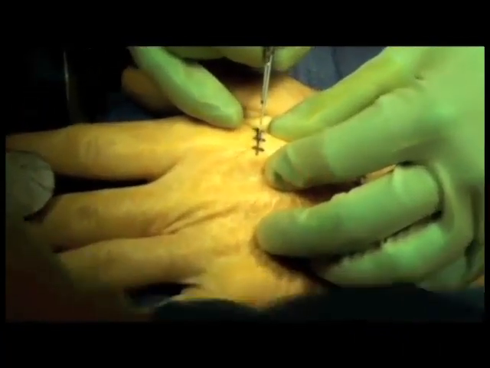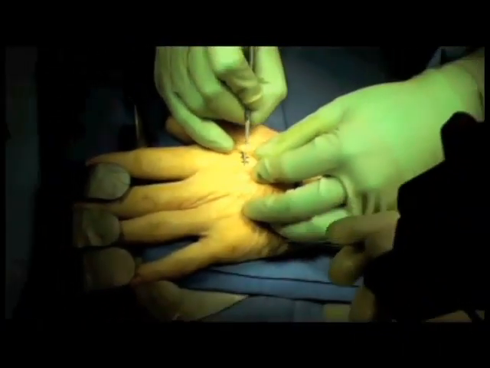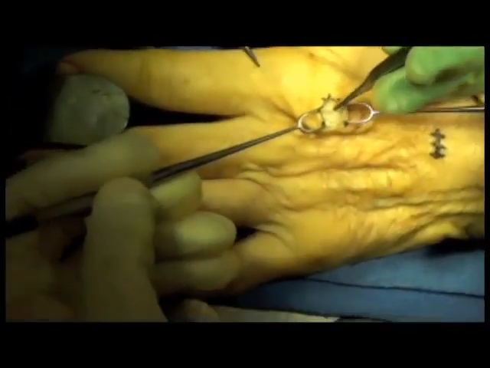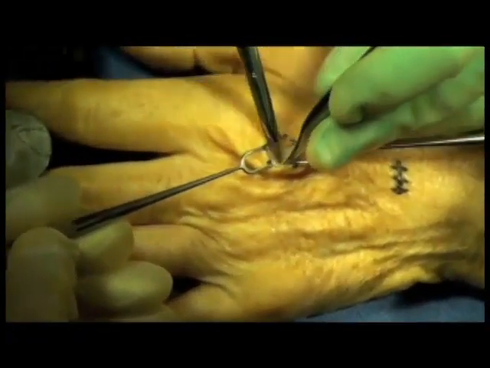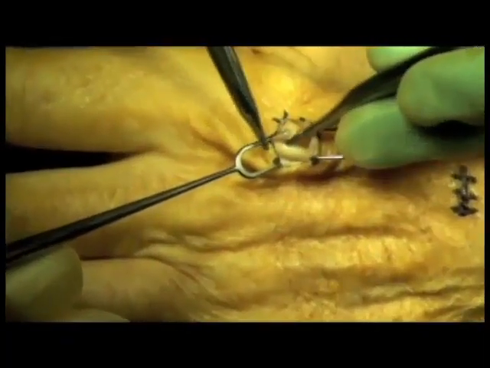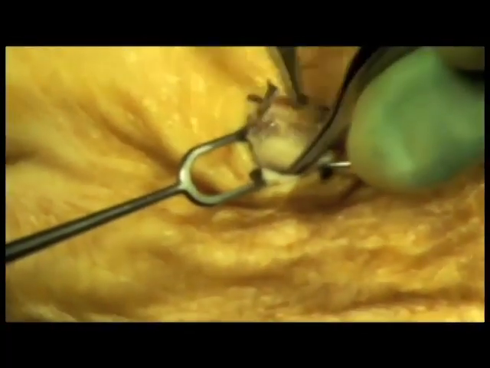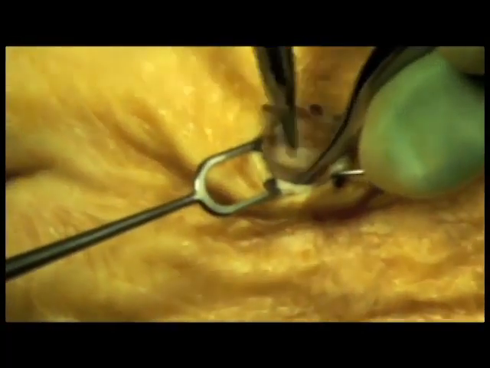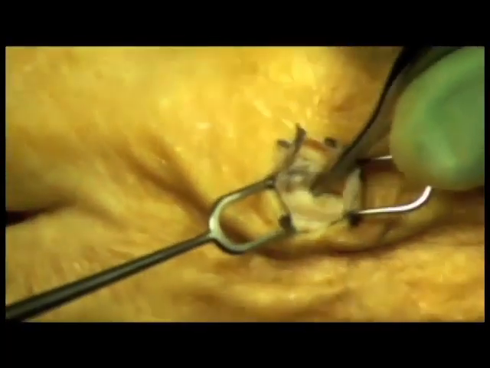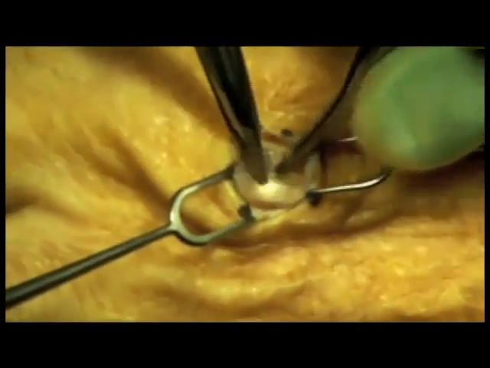Through a transverse incision just proximal to the MCP joint of the index finger, the EDC and EIP tendons to the index finger are identified. The extensor indicis proprius tendon is almost uniformly on the ulnar aspect of the EDC tendon to the index finger.